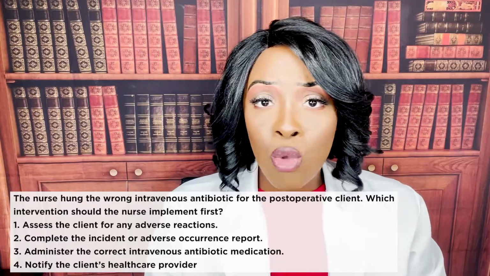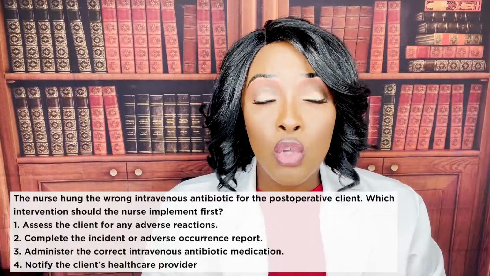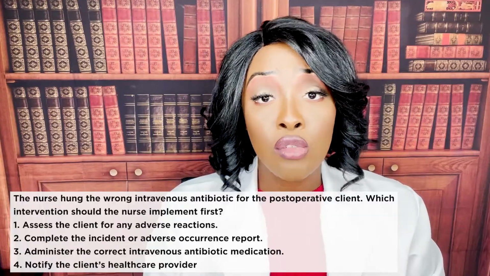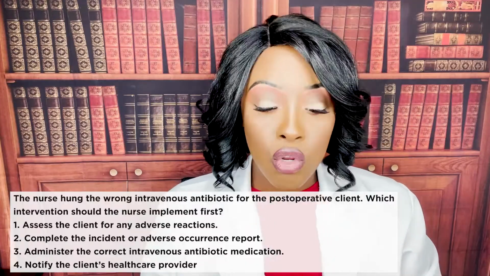Choice 3, administer the correct IV antibiotic medication. What if the doctor doesn't want that med after you accidentally gave a different med? So you can't do that. You gave that wrong med, so after you assessed your patient, you have to call the doctor and let them know. And the doctor will tell you either to give the correct med or to give something else.